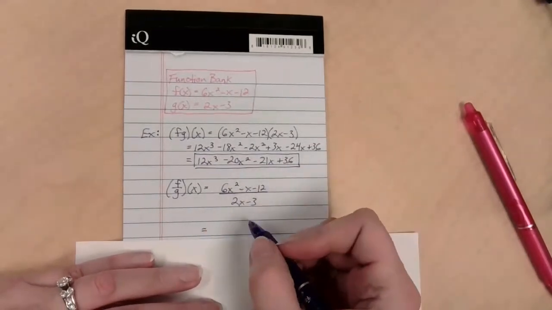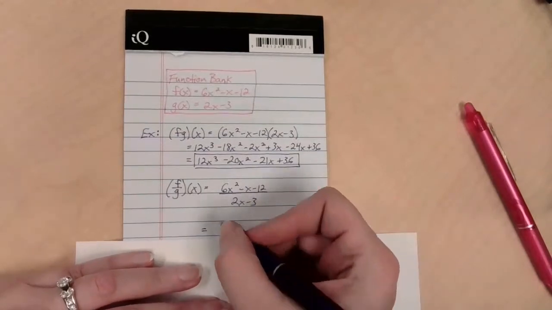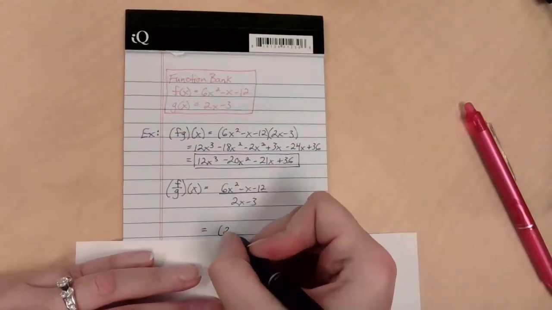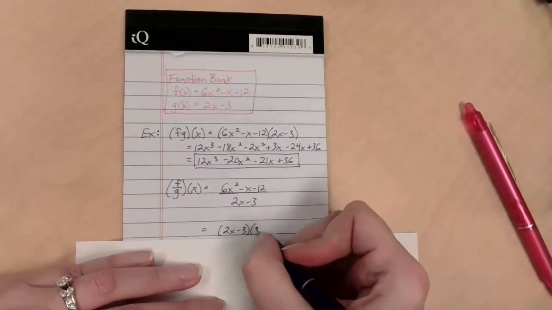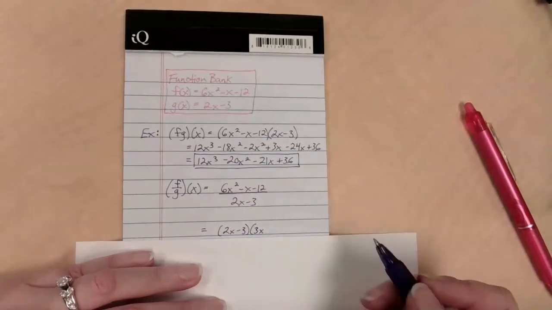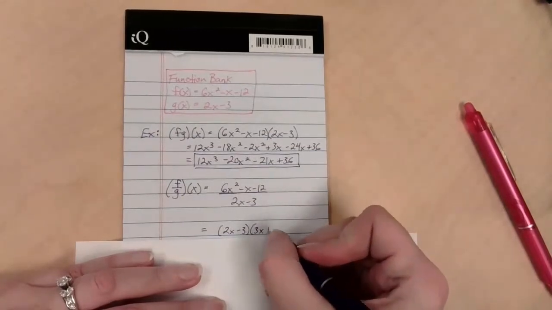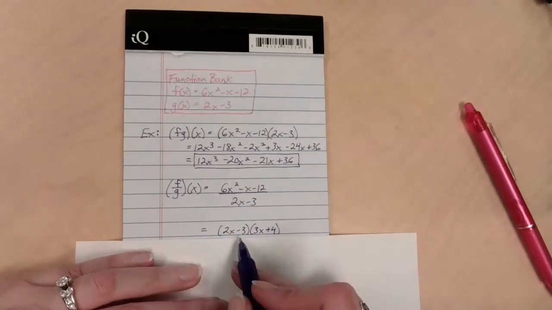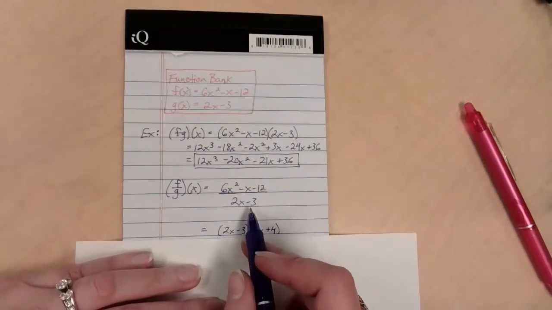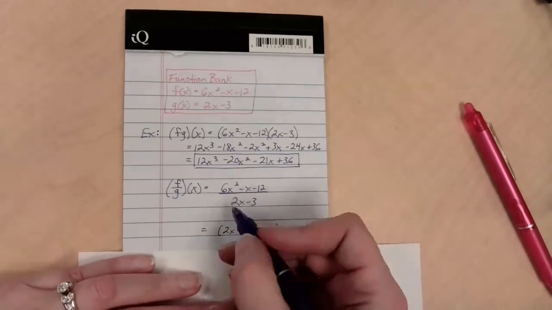Let's see. 6x squared minus, I'll bet you 2x minus 3 is one of my factors for the top. What would that mean? That means this would have to be 3x, because 2x times 3x is 6x squared, and this would have to be a plus 4, because that's on the end there. Why did I choose 2x minus 3? Because it's in my denominator, and I have a sneaky suspicion that that's going to work.